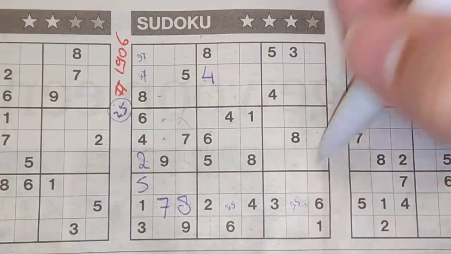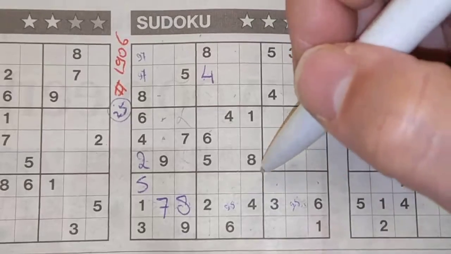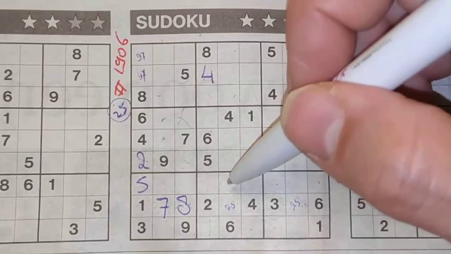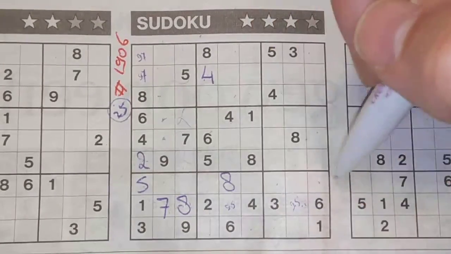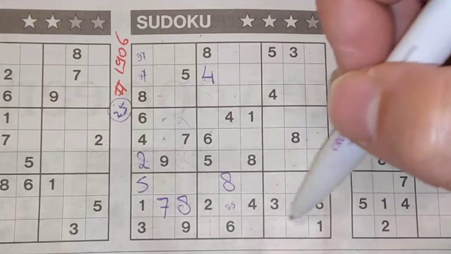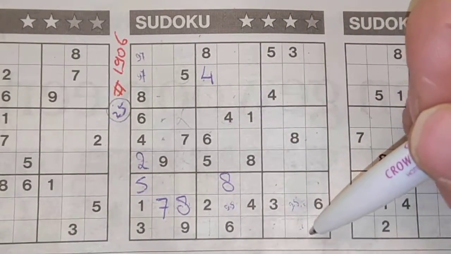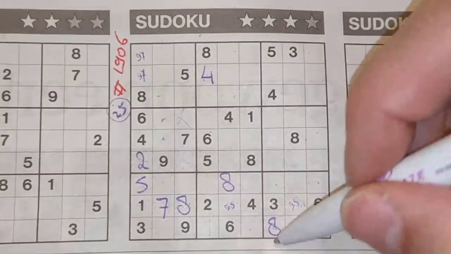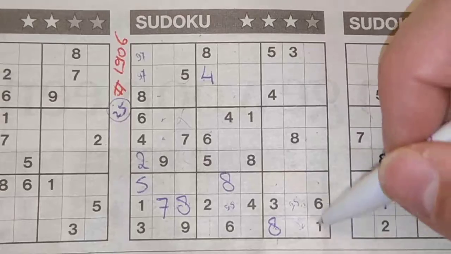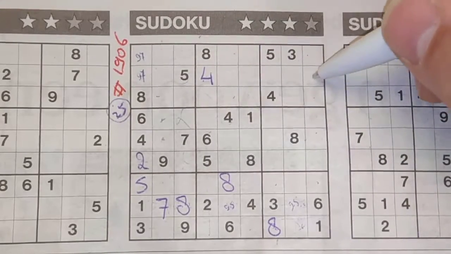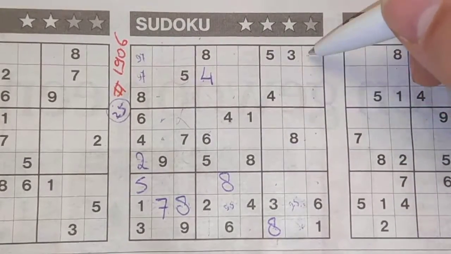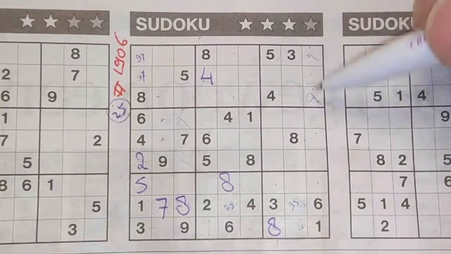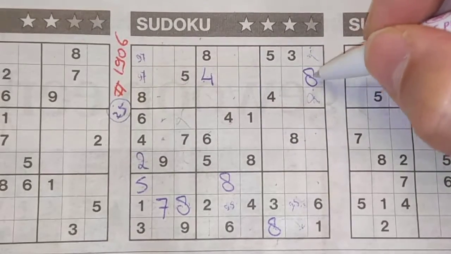Then we have an 8 in this column, 8 in that column. So the middle column, the only place for an 8 should be there. 8 in this row, 8 in the row below. So the last row, only 2 places for the 8 should be here. Oh, there we see here an 8, no 8 there. 8 should be there. 8 in this column, 8 in the column next. So in the last column, the only 3 places for an 8 should be here, here, or there. We see an 8, we see there an 8, so no 8s in those 2 boxes. So 1 box left for the 8 should be there.